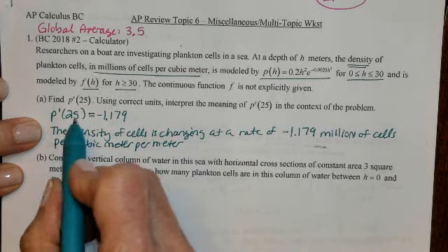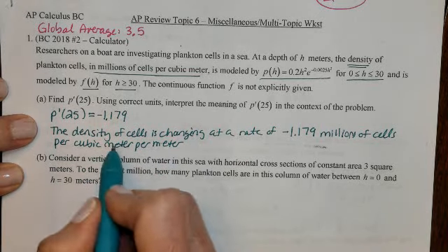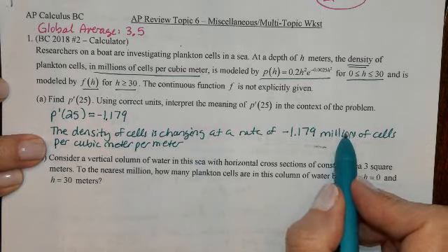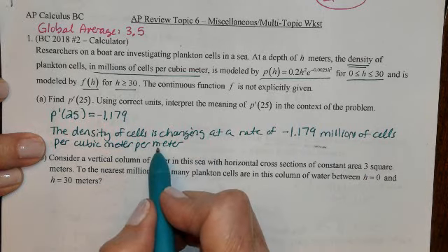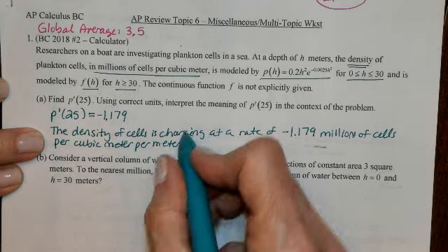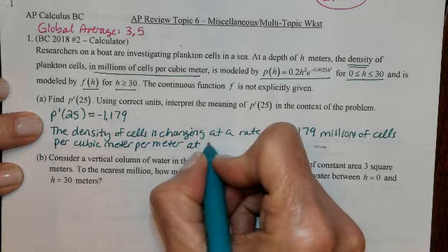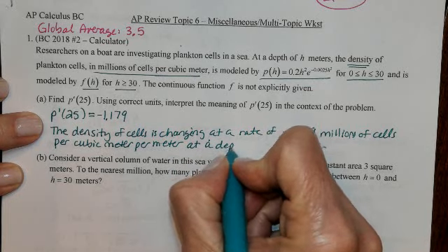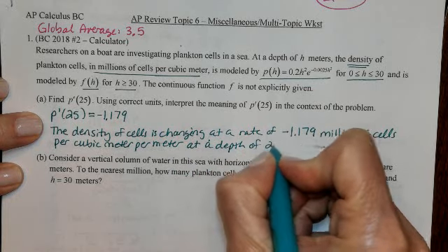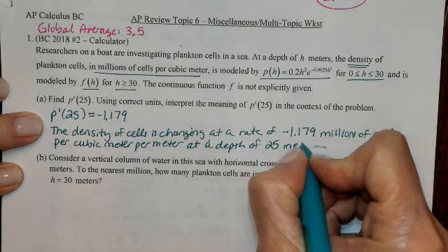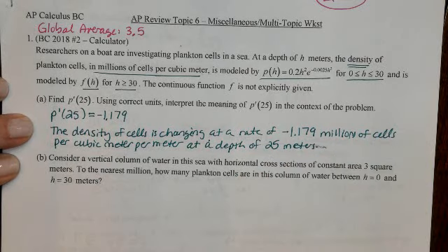The per meter is the H part, right? So it's always units of P divided by units of H in this case, right? At a depth of 25 meters. Let me see if that makes sense.